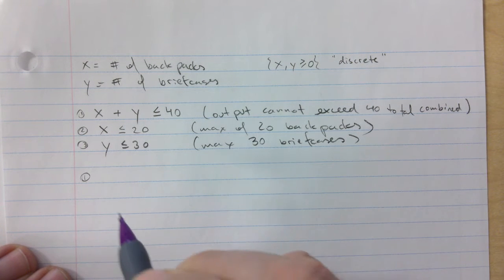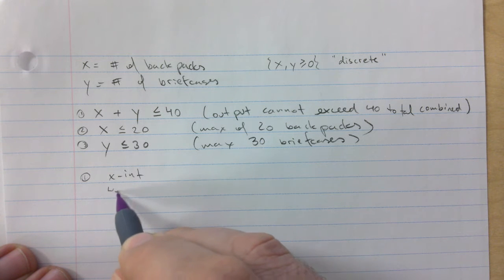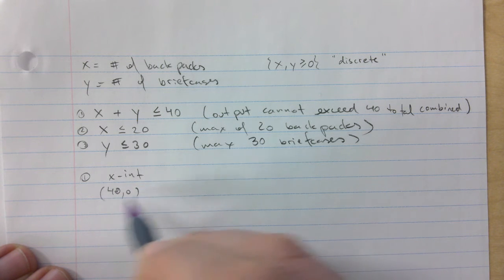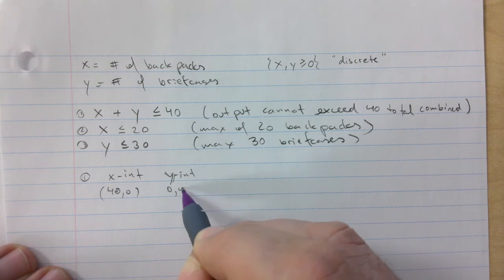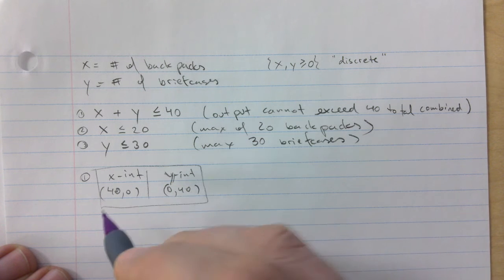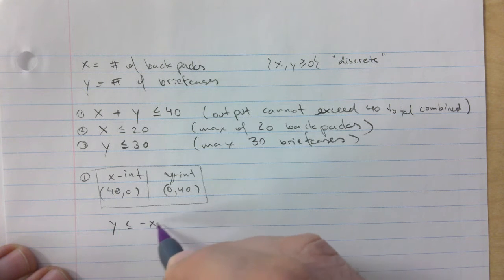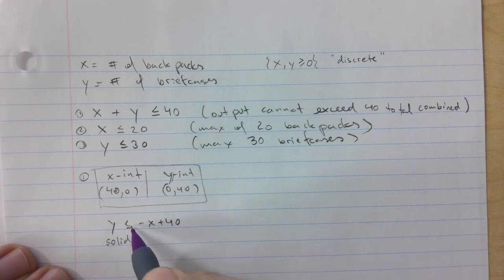So 1 here, x-intercept is 40, 0, y-intercept is 0, 40. So you have that taken care of. Let's rewrite it. And this is solid. Below is true, so we'll shade above.